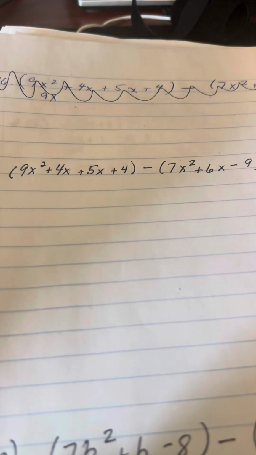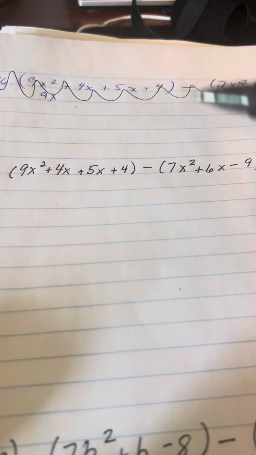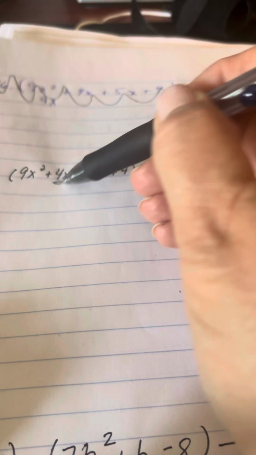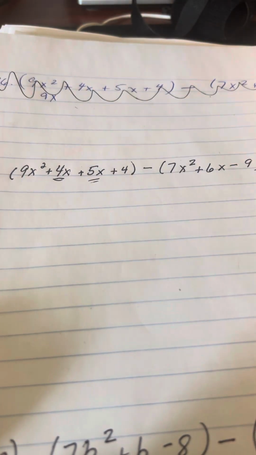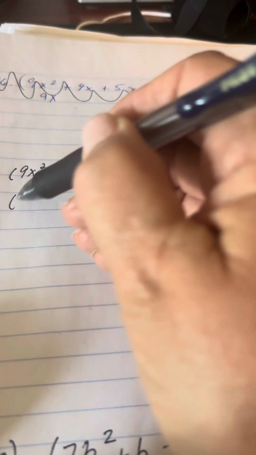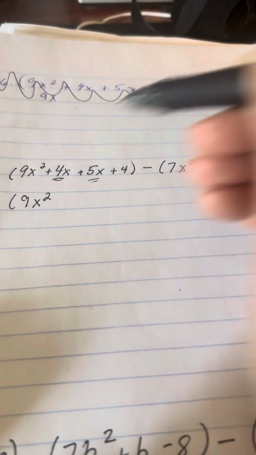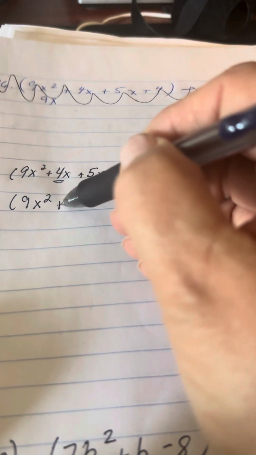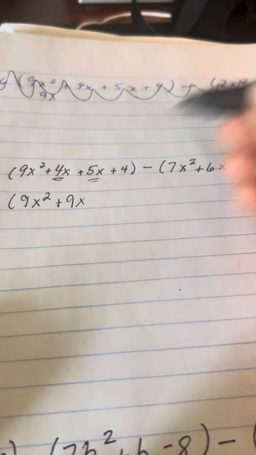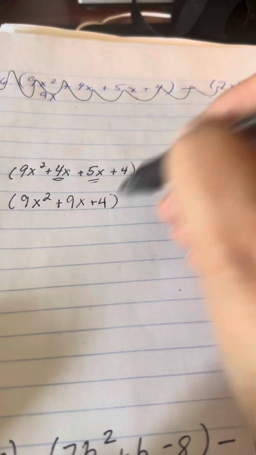I copied the problem over. The first step is to see if there's like terms that need to be combined inside the parenthesis. And I have a 4x and a 5x. So when I simplify this, I get 9x squared. 4 plus 5 is 9, and that was x plus 4.